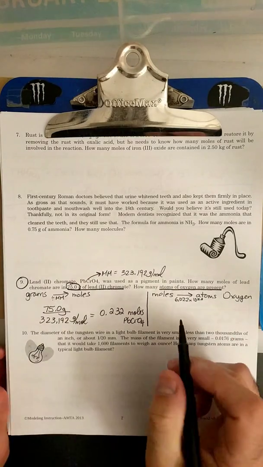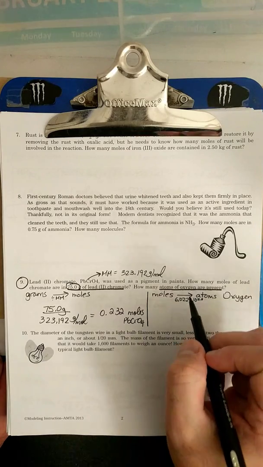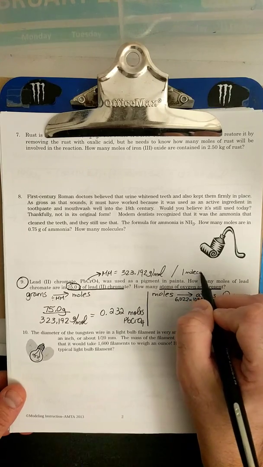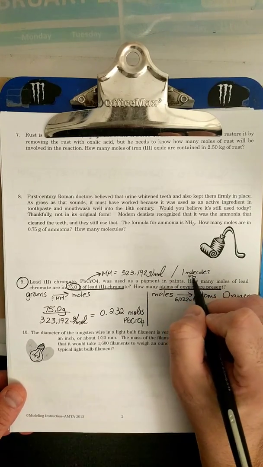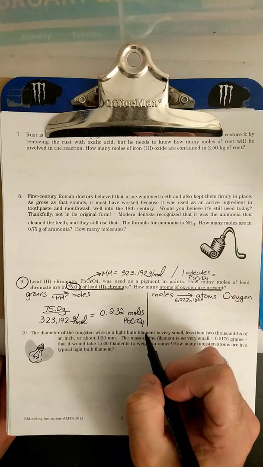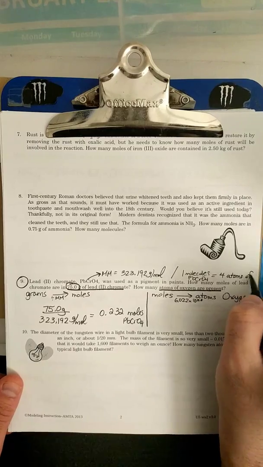Okay, and then now I want to go from moles of PbCrO4 to atoms of oxygen. Now, side note, 1 molecule of PbCrO4 has how many atoms of oxygen? Well, that little 4 tells me I have 4 atoms of O.